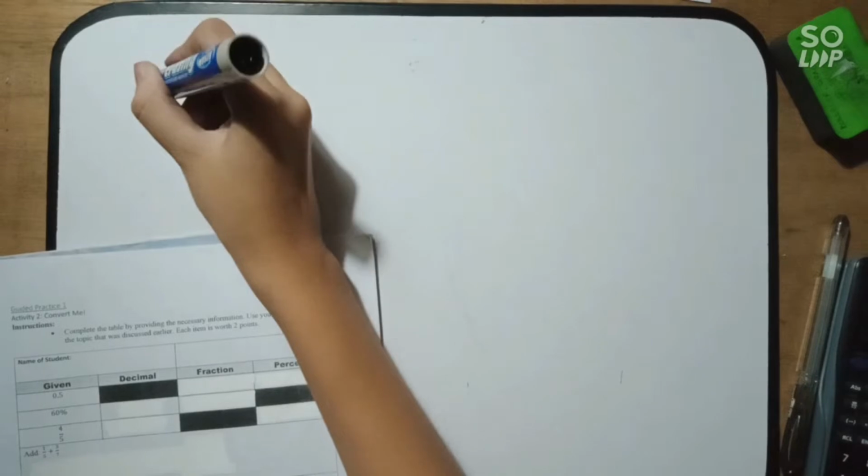So now let's proceed to the guided practice given in the module. In the guided practice, the given for number 1 is 0.5. 0.5 is a decimal number. What we are going to do here is convert 0.5 into a fraction and a percent.